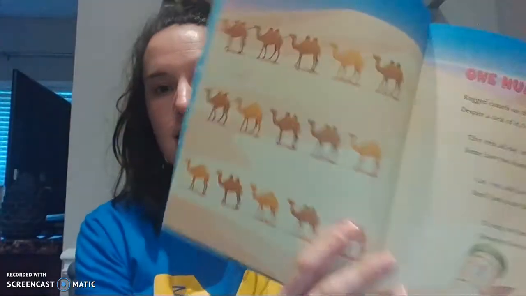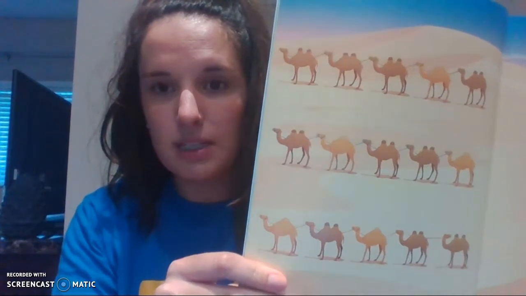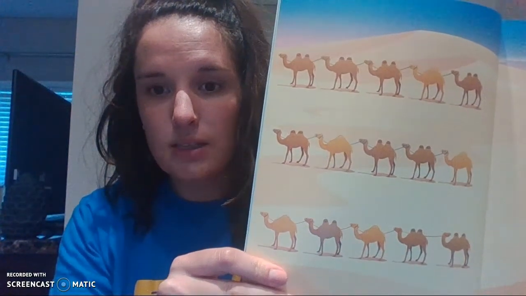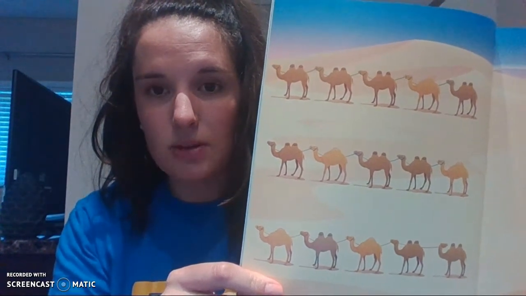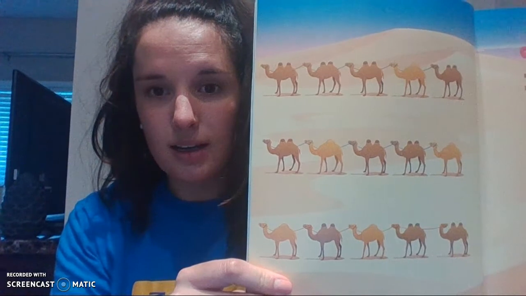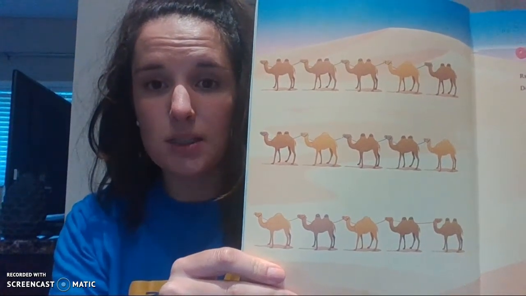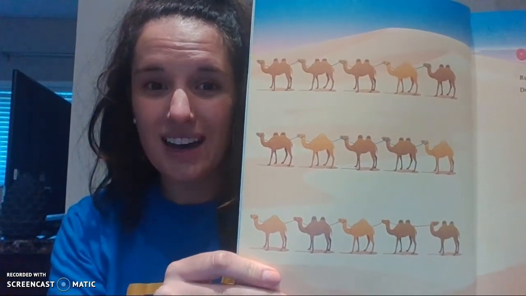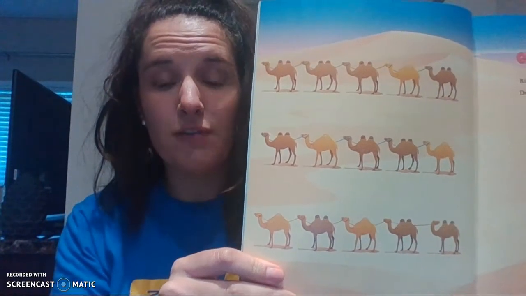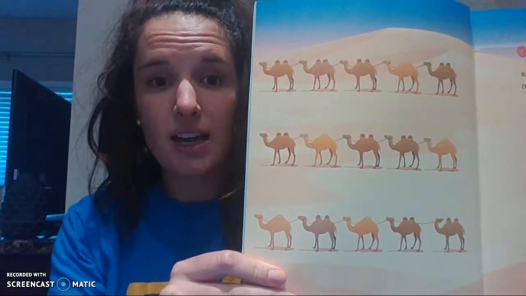So just like making 10 partners, we can have making 5 partners. So you could put together 2s and 3s to make 5. Some camels have 2 humps and some have 1. Pause the video and see if you can figure out how many humps there are all together without just counting them one by one. Group them together to make groups of 5, and then group the 5s together to make groups of 10. I'll let you know at the end how many humps there are.